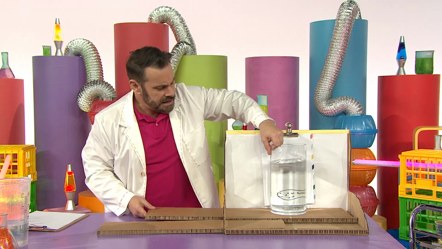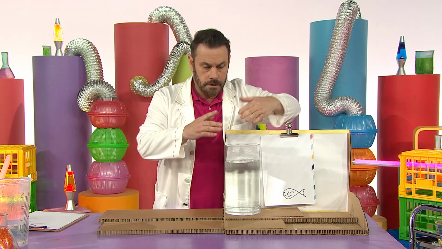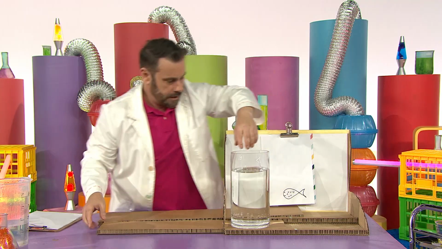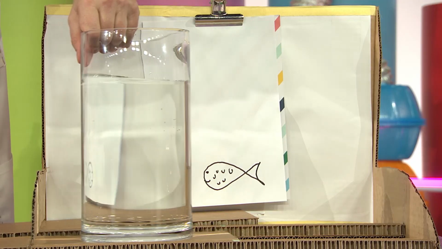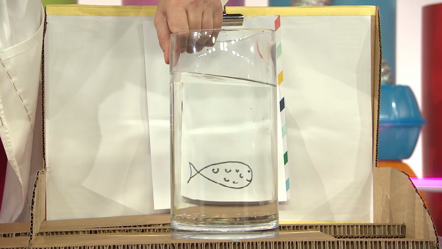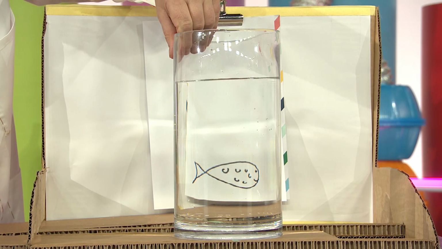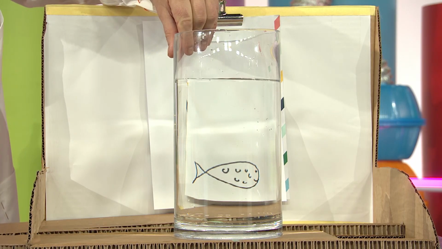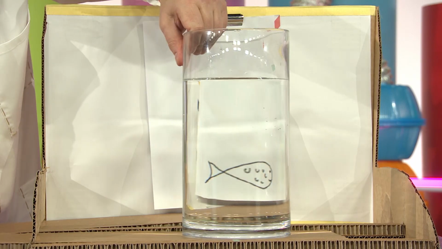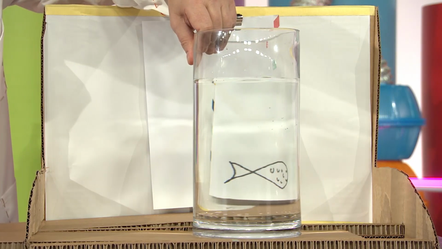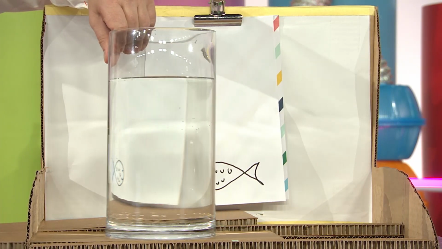But what if we try putting the water further away? Let's see. And go. Wow, I wasn't expecting that. The fish has changed direction. It's swimming the other way now. Fish swimming this way and fish swimming that way.